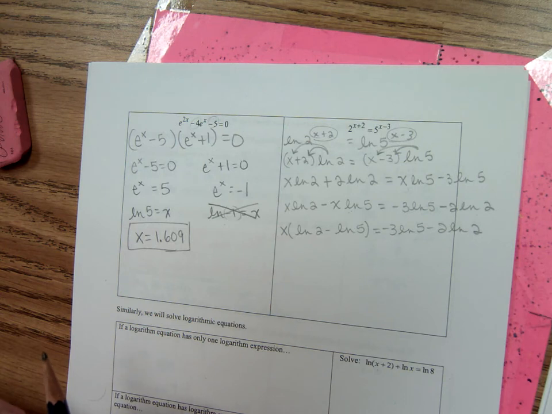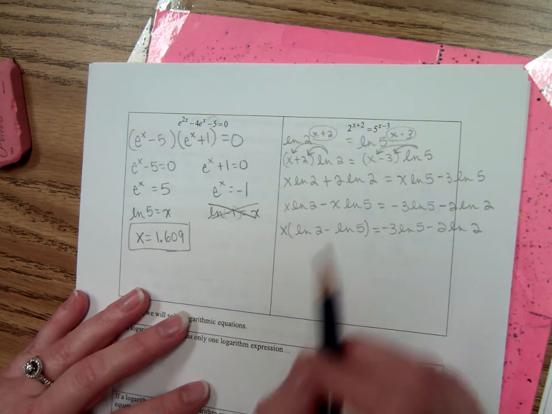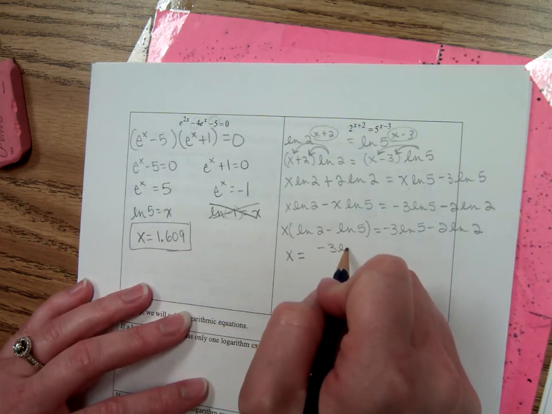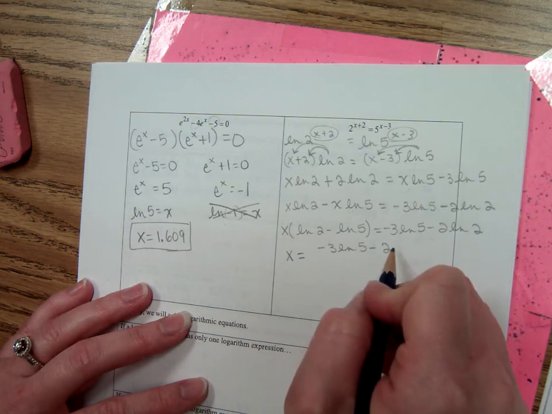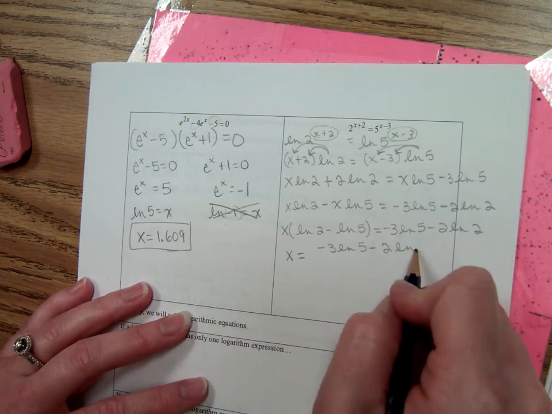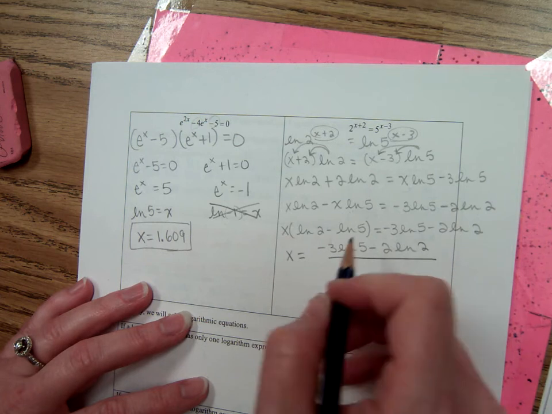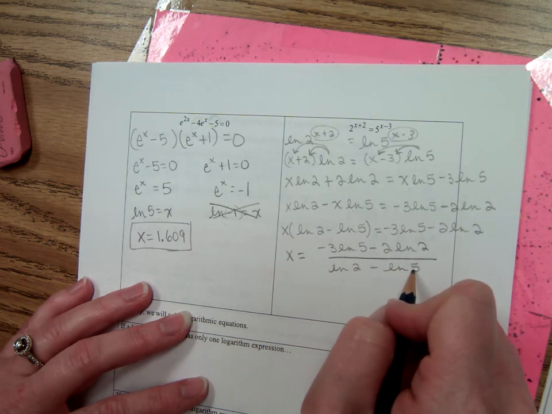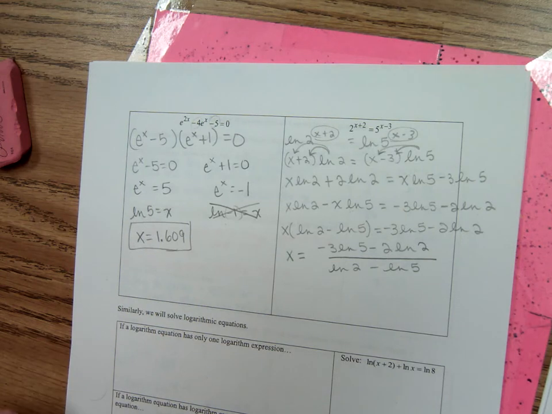Divide each side by natural log of 2 minus the natural log of 5. Right. x equals negative 3 natural log 5 minus 2 natural log 2 divided by natural log of 2 minus the natural log of 5. That's what x equals. That's really ugly.